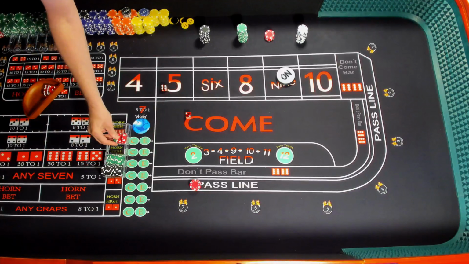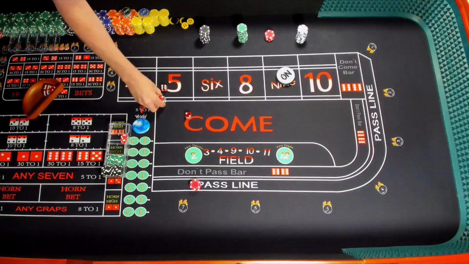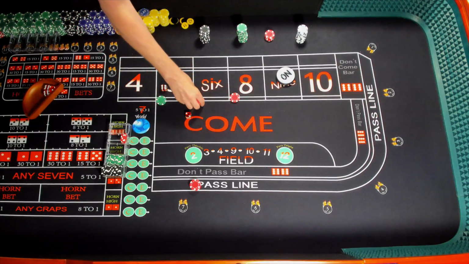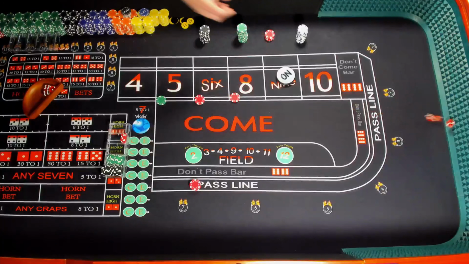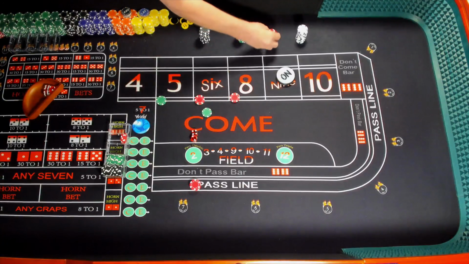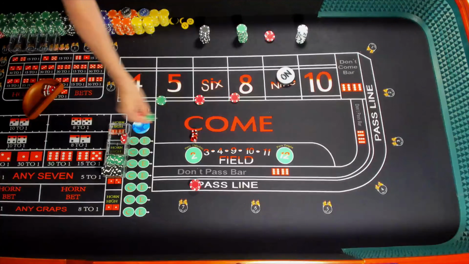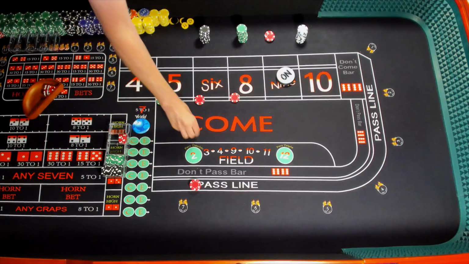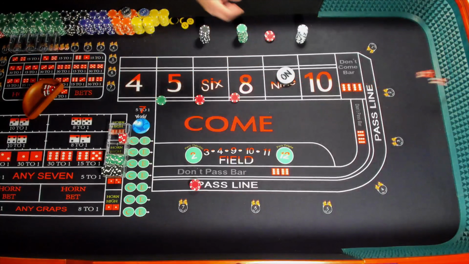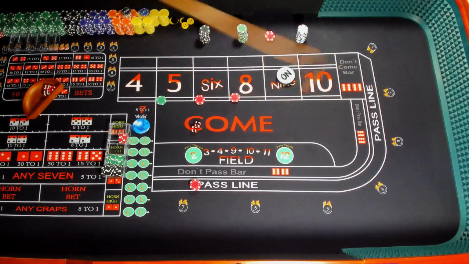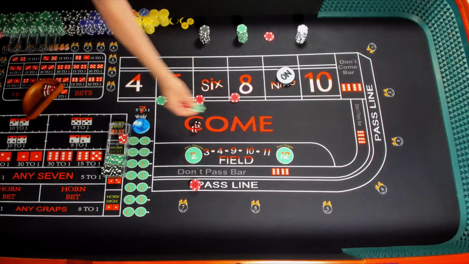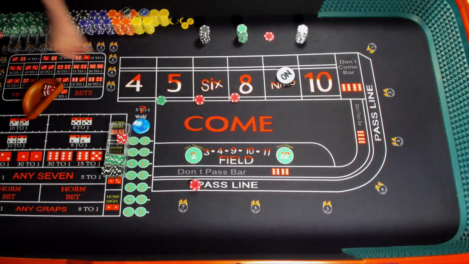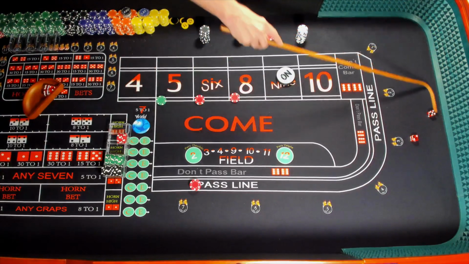And we are going to go 80 inside. Looking for 3 hits. 6. Pays 35. Hard 8. That pays 35. That's the square pair. And 7. 7 out.